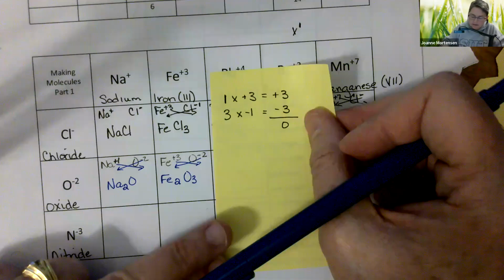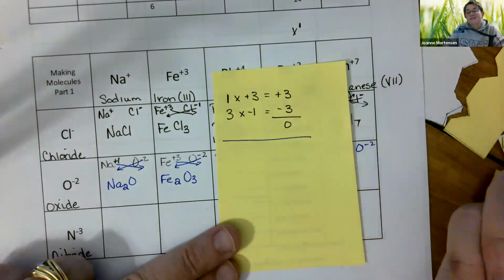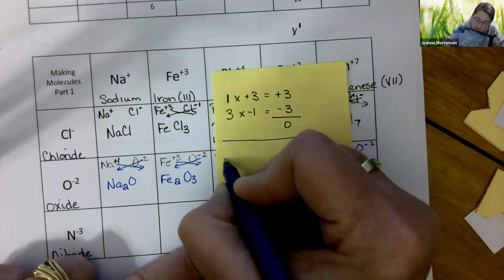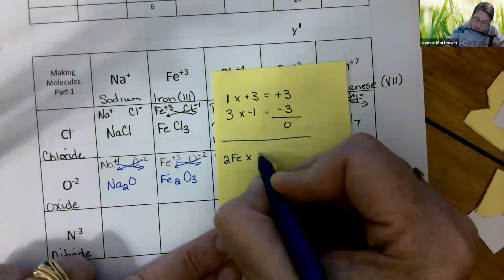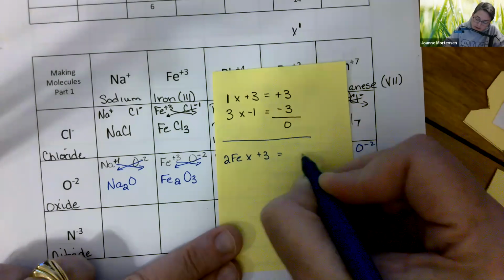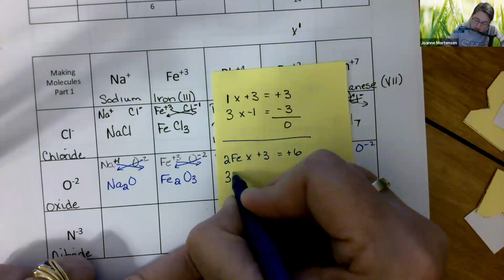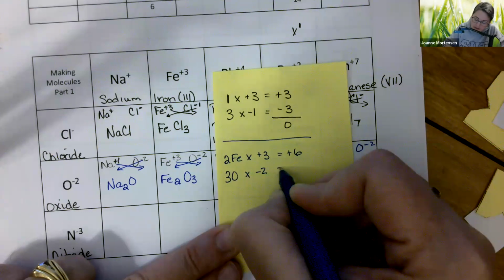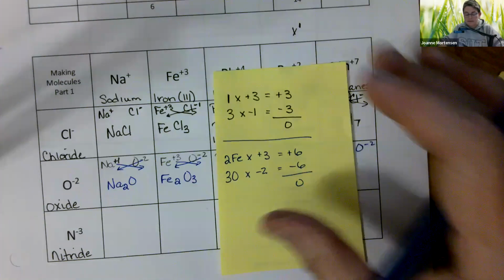I want to go through that one just to prove to you, without using these, and I guess we'll use those in a sec, why this works. So we have 2 Fe, and each one is a plus 3. That gives me a grand total of plus 6. I have 3 oxygens, and each one of those is a minus 2. That's going to give me minus 6, grand total of 0. Ta-da! It's going to balance.